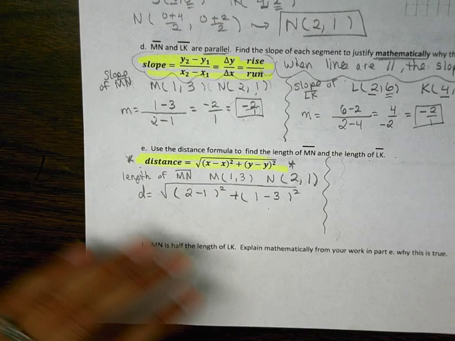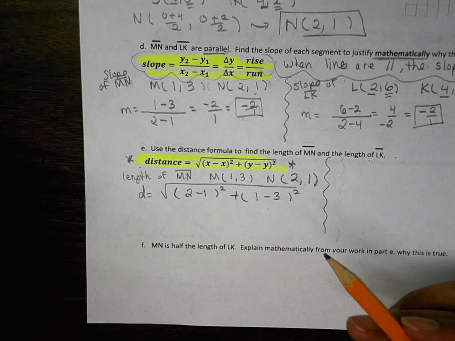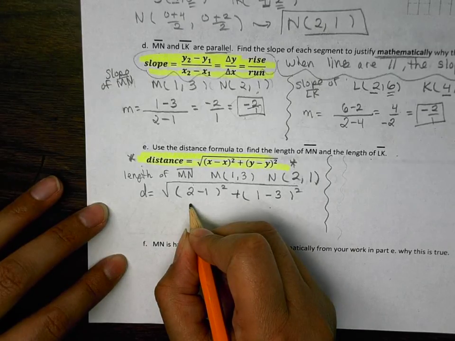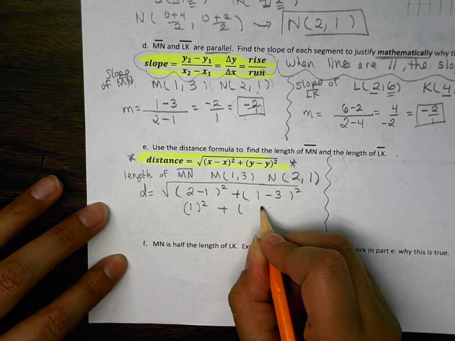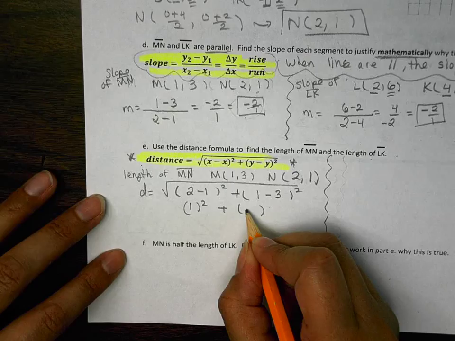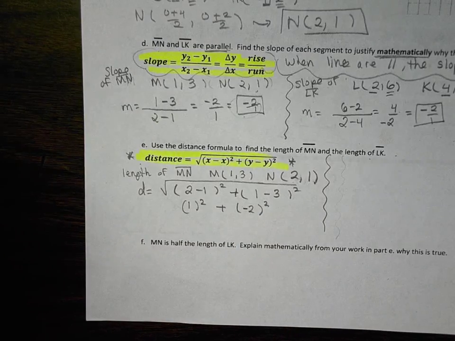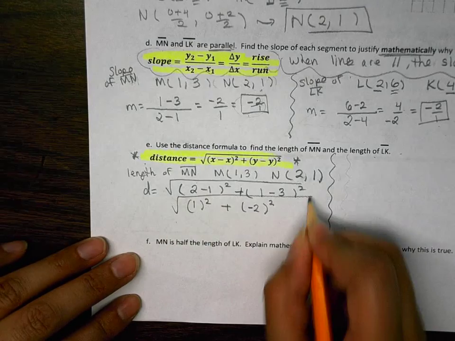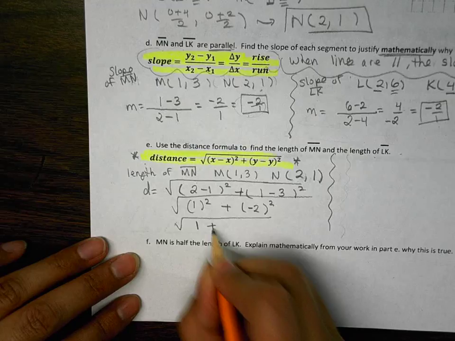Okay, now you don't square them individually, you have to work it out. What's 2 minus 1? 1, and then you square. You don't square them individually. Plus, what's 1 minus 3? Negative what? 2, and then you square. Again, you don't square the 1 and the negative 3. What's 1 squared? 1 squared is 1. What's negative 2 times negative 2?